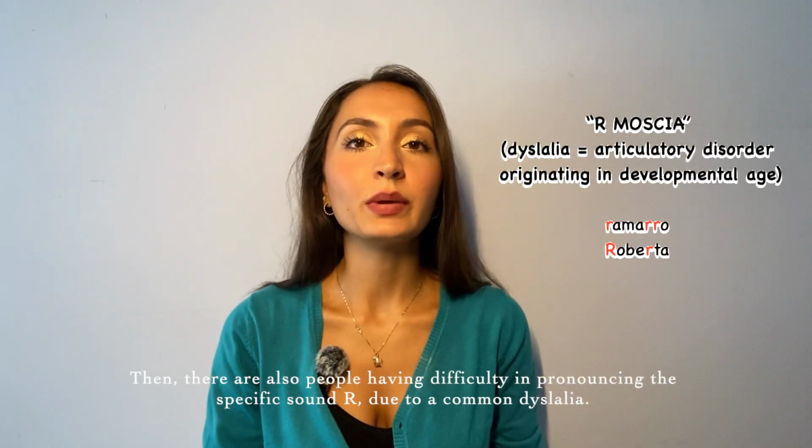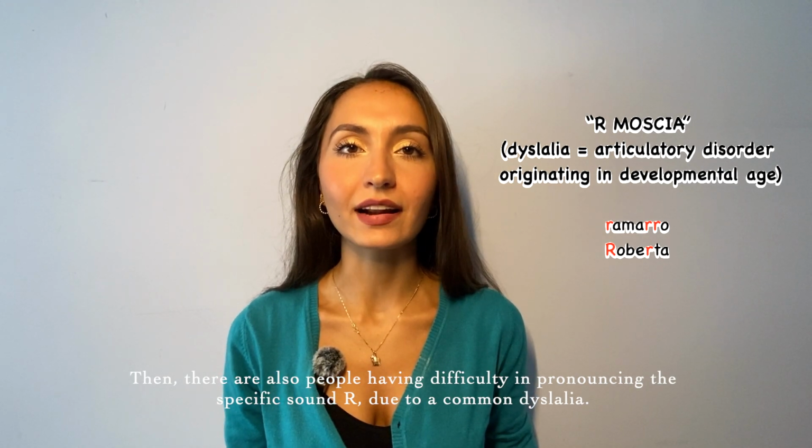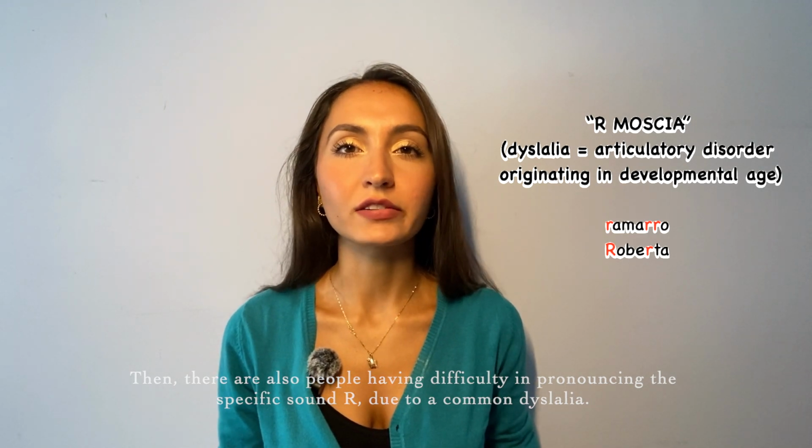And then there are also people having difficulty in pronouncing the specific sound erre due to a common dislalia, an articulatory disorder in developmental age. So instead of saying ramarro, they could probably say ramallo. Instead of saying Roberta, they could say Loberta.